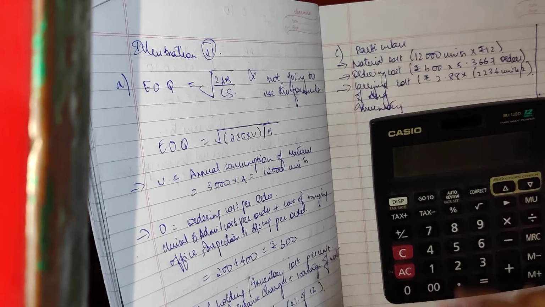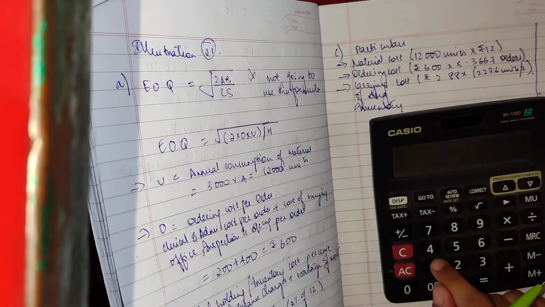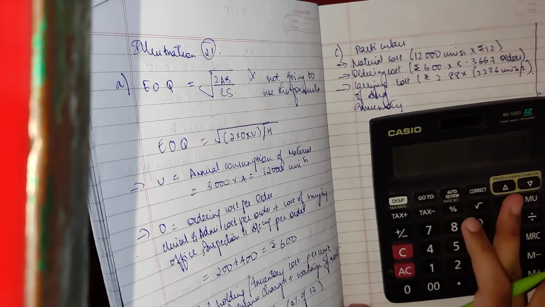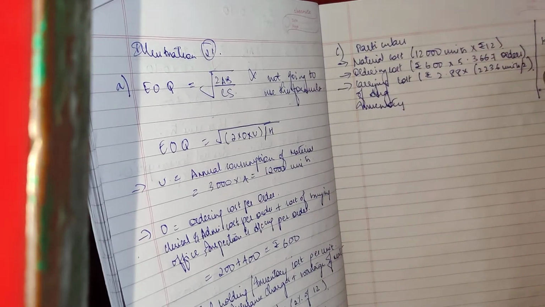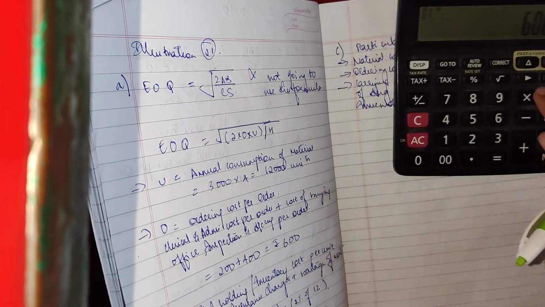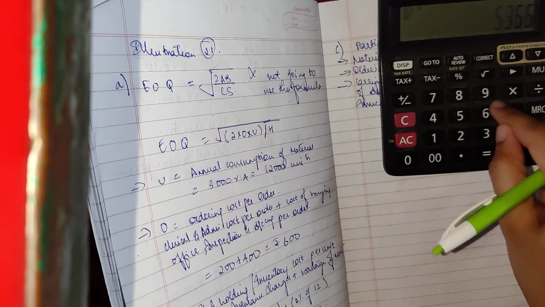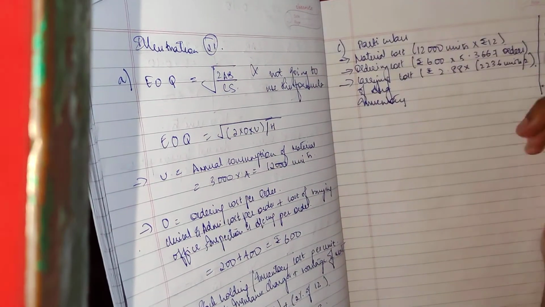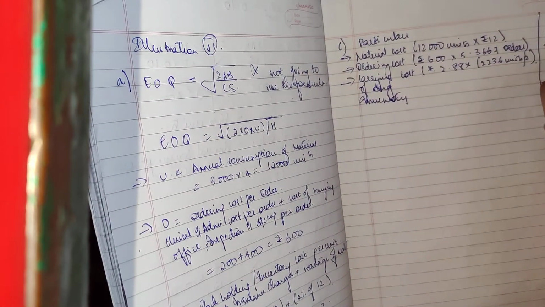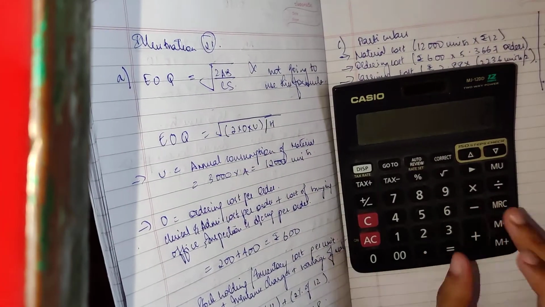Okay, so 12,000 into 12 is 1,44,000. 600 into 5.3667 orders is 3220.